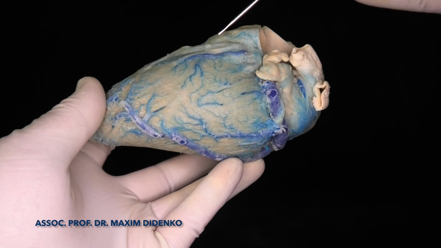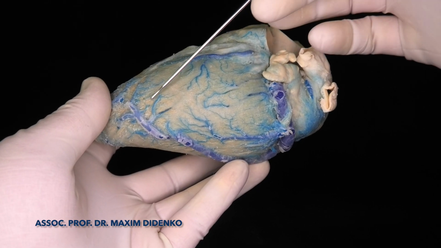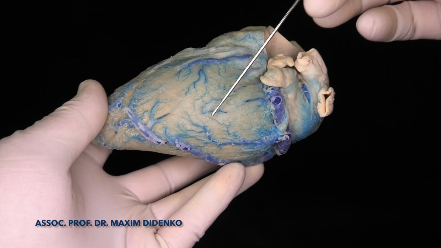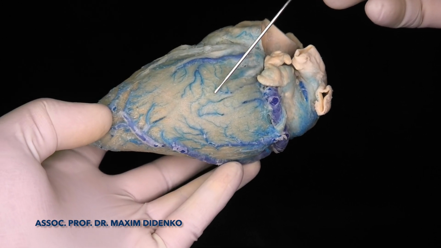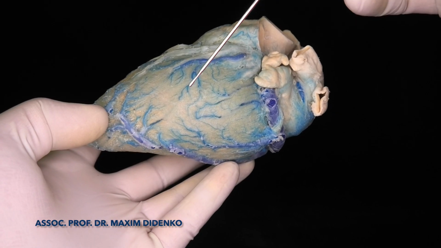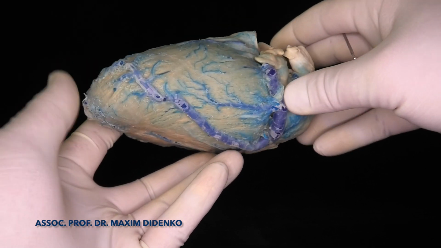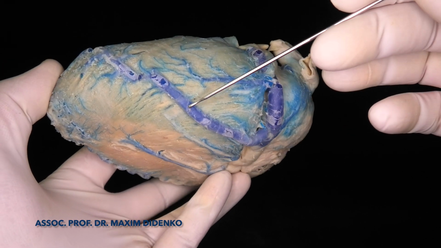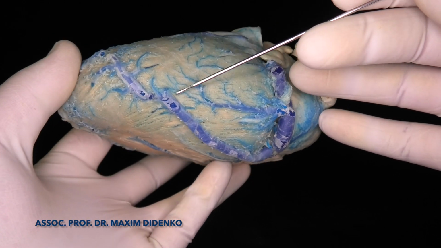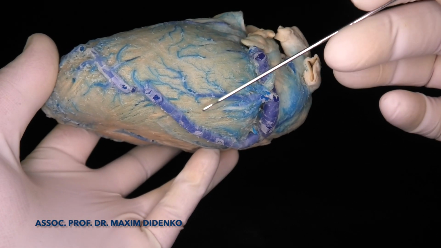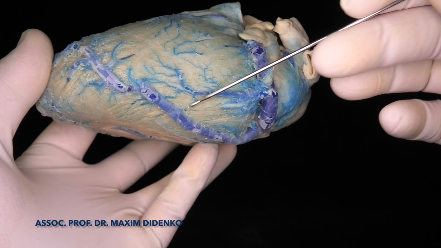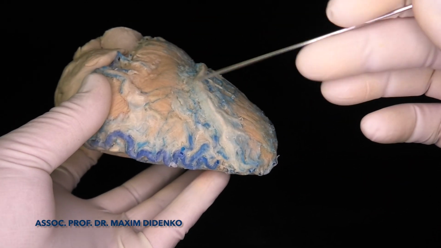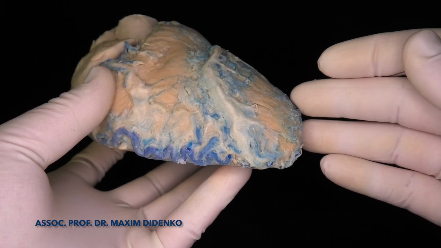For CRT, we know that the mid part of the lateral wall of the left ventricle can be optimal in most cases for cardiac resynchronization therapy. It's interesting that in this particular case, this vein is located more posteriorly, but this can also be nicely used, especially if the right ventricle lead will be implanted in the right ventricle septum.